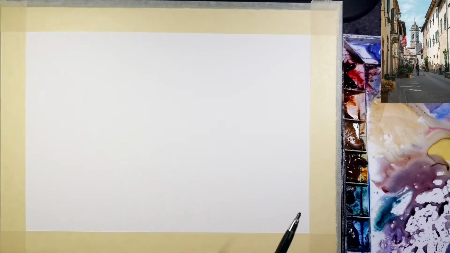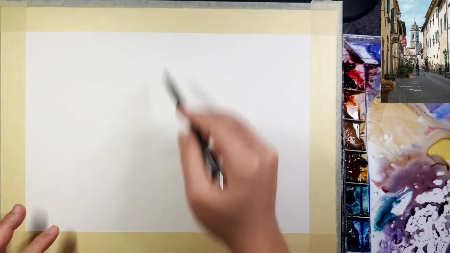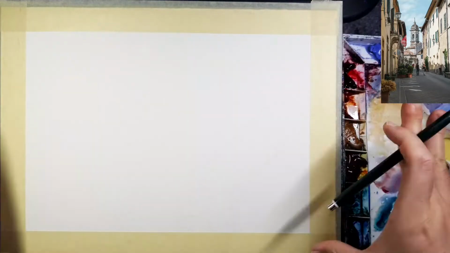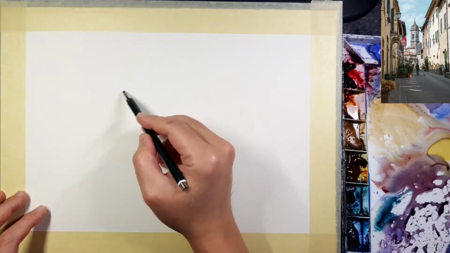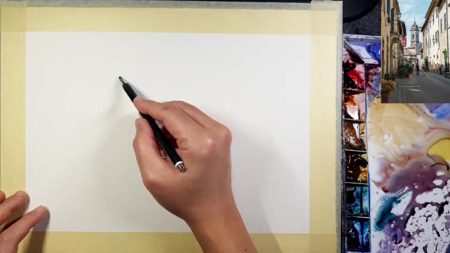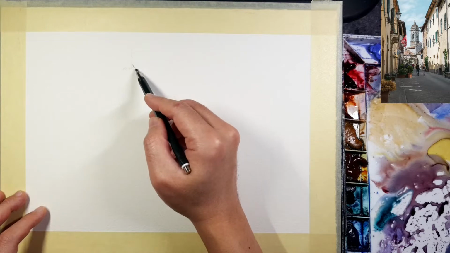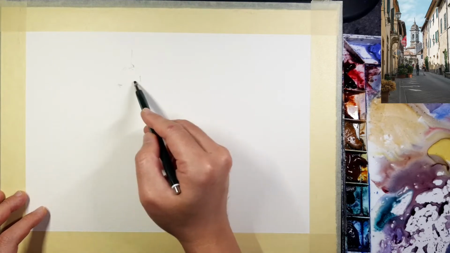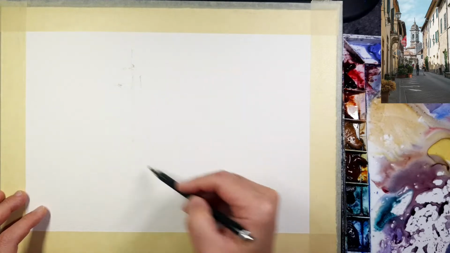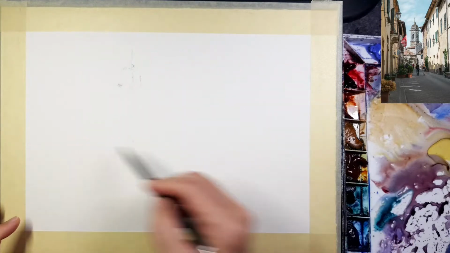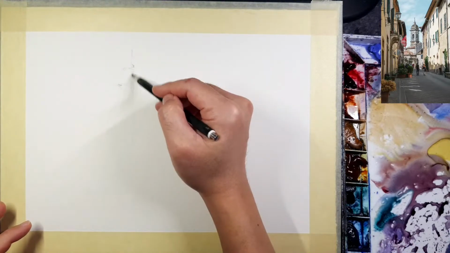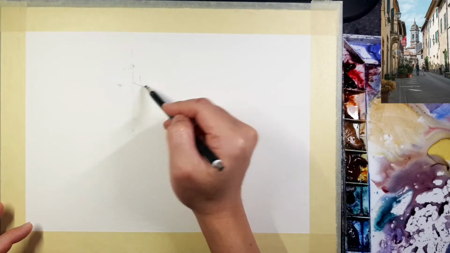I will change the ratio because it's very narrow, with a landscape fill. So first I decide where is the center element. Mostly artists don't want to put it in the center. It's the deadly center zone, we call it.